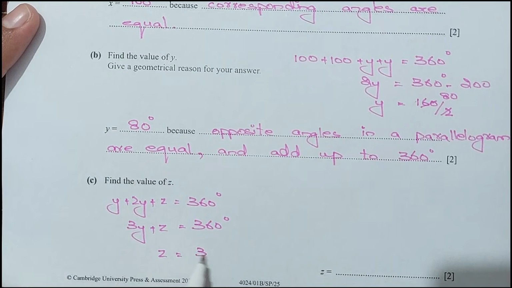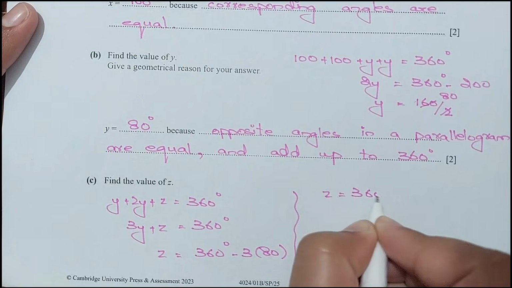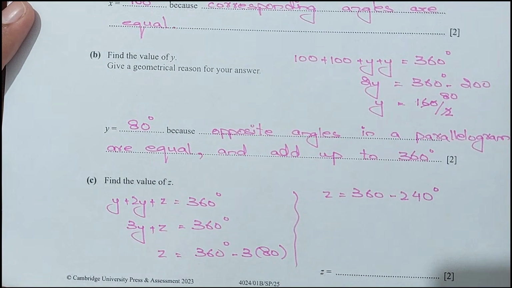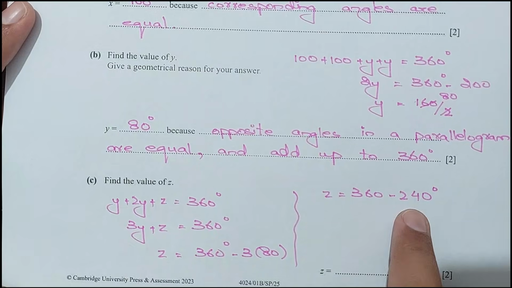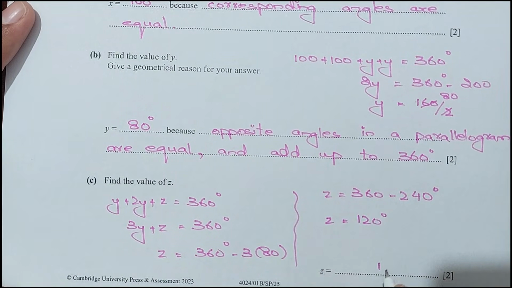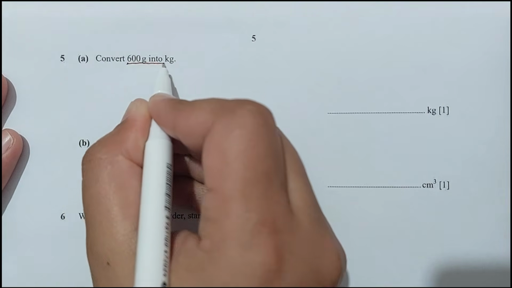Z would be equals to 360 degrees minus 3 times y, which is 80. 3 times 8 is 24, so 240. So z would be equals to 360 subtract 240. From 360 if we take away 240, this is equals to 120 degrees. So z is 120. Question number 5, part A, convert 600 grams into kilograms.